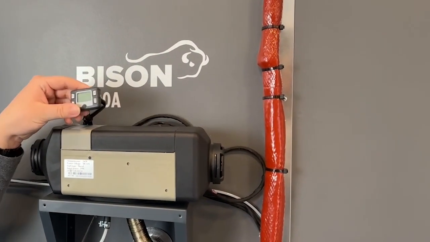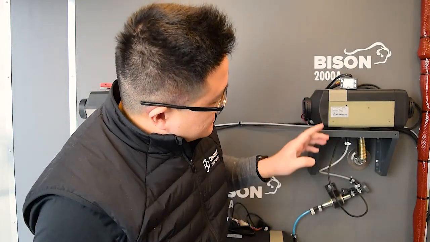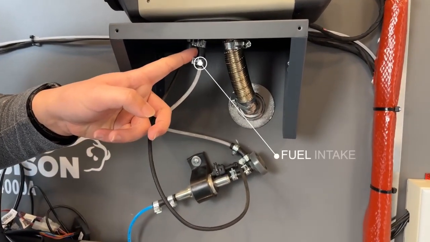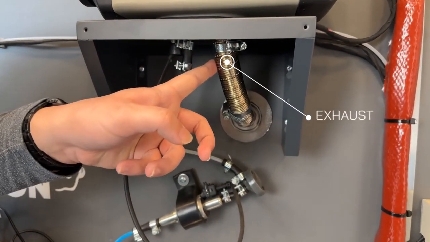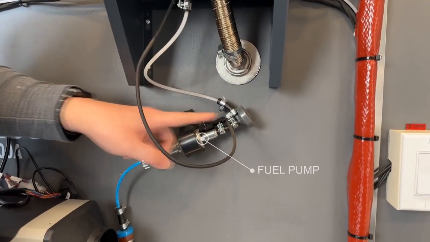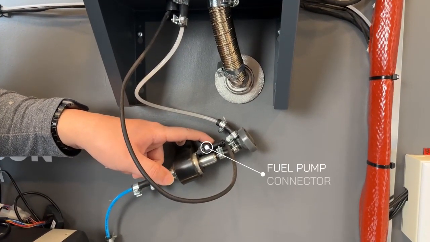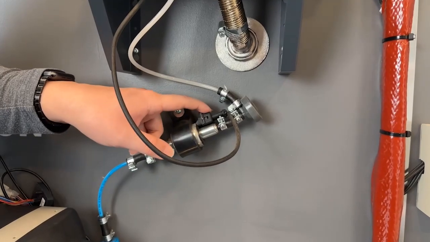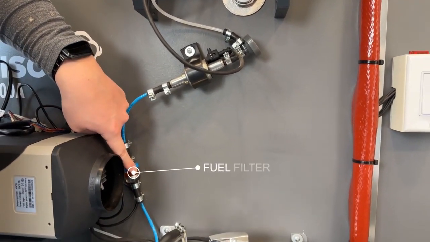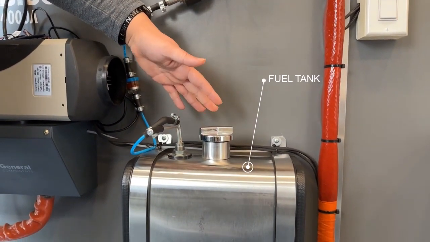And this is the controller for the 2000A. And then down here, we have the combustion intake, the fuel intake, the exhaust. And then down here, we have the fuel pump, pumping fuel into the heater, the fuel pump connector that's communicating with the heater's ECU. And we have this blue line and the fuel filter. And then as we work our way down, we have the fuel tank.